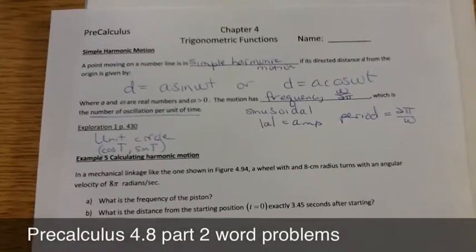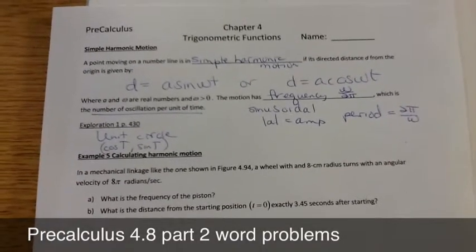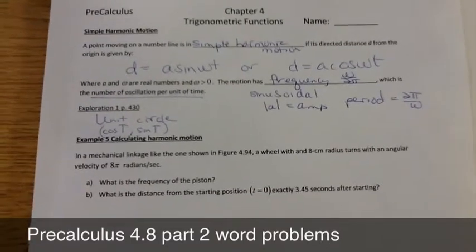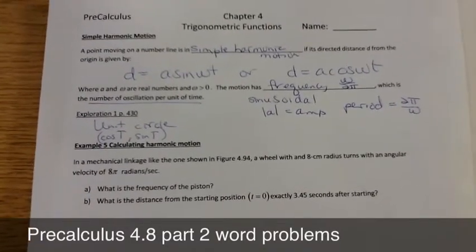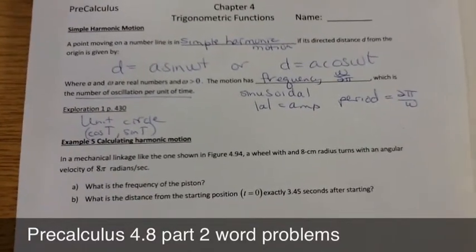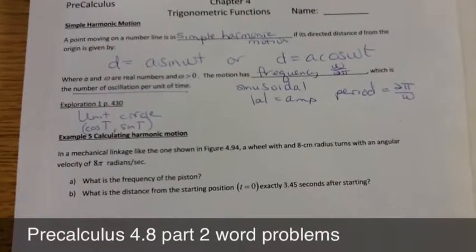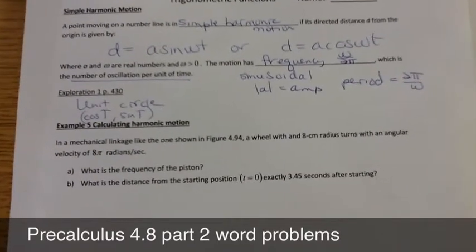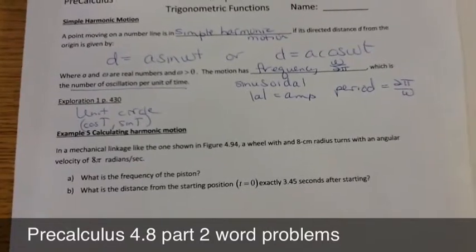Okay, so now we've done some actual distances and looked at using trig that way, but what happens if we have simple harmonic motion? This is where you have a point that moves on a number line, and it has a directed distance d from the origin. Let's say we have a mass on a spring and it bounces, it creates simple harmonic motion.